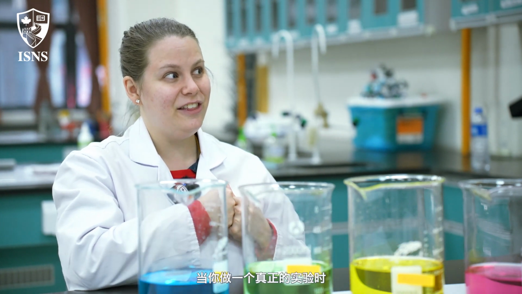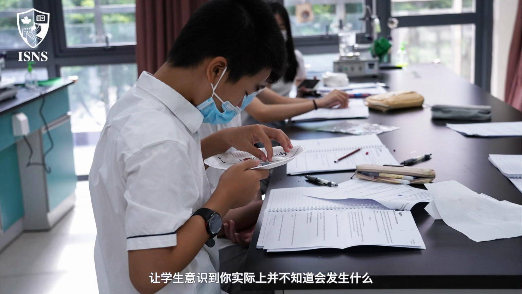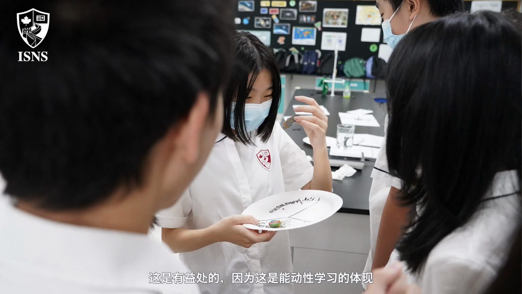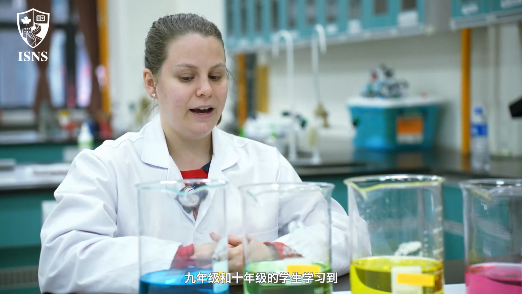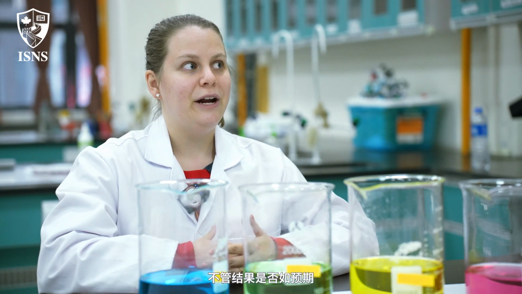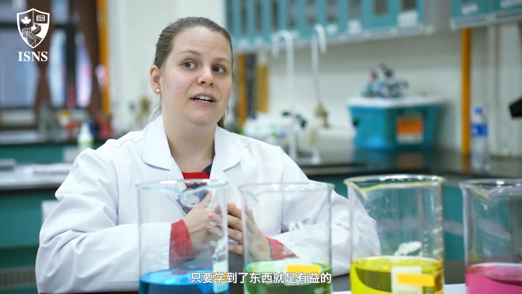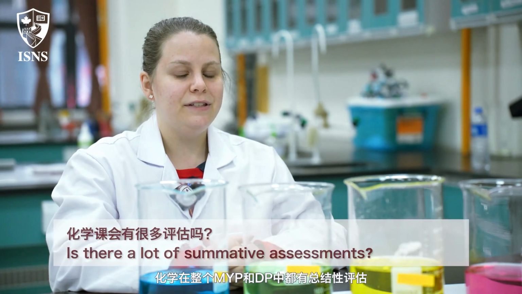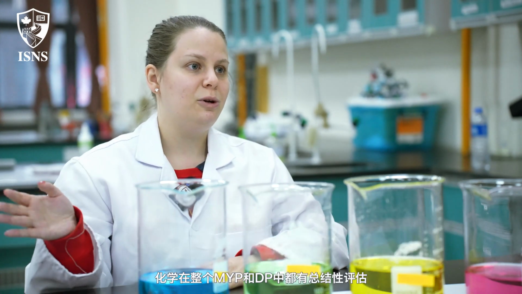So it's good for them to realize when you do a real experiment, you actually don't know what's going to happen. It is a lot about agency. By grade 9 and 10, they're old enough to learn no matter what happens, as long as you learn something, it's a success. Chemistry, we have summatives kind of checkered throughout.